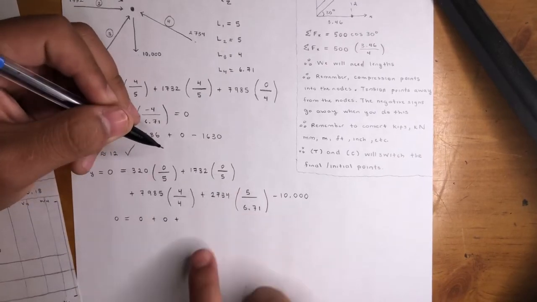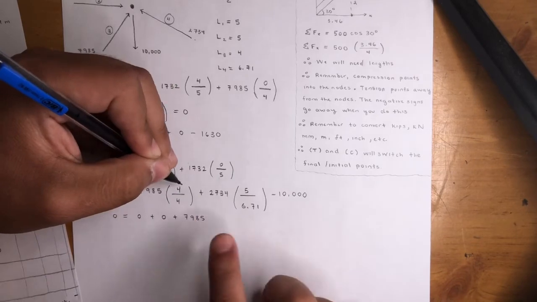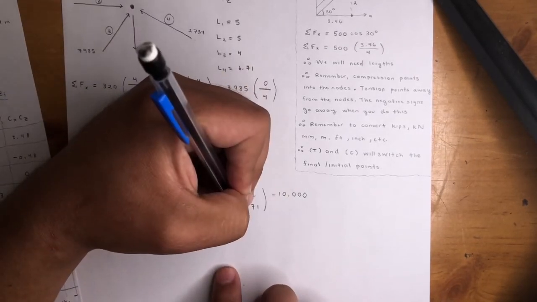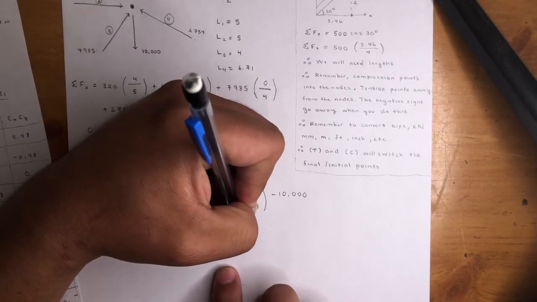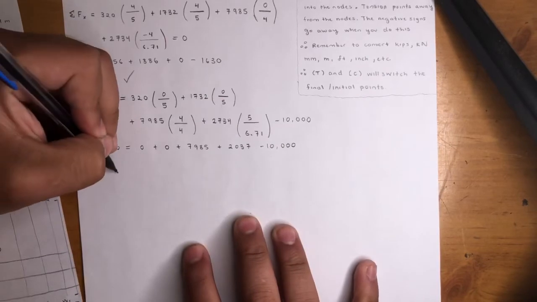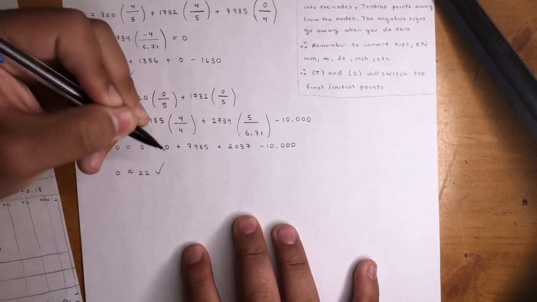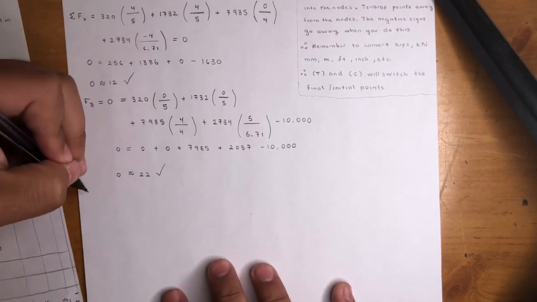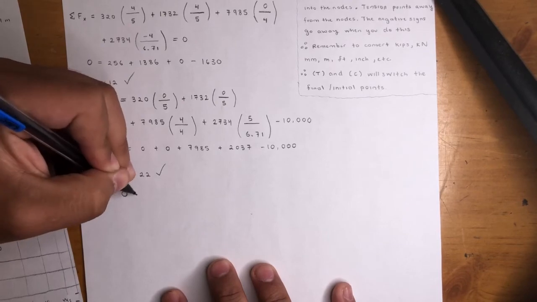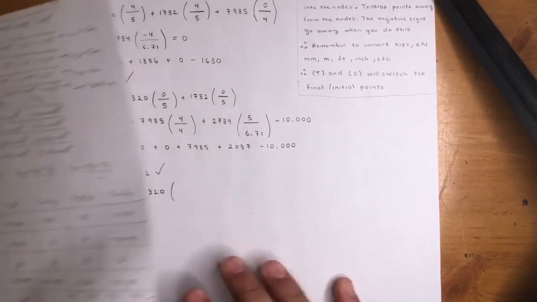So it's 0, 0 plus 7985, that's just 1, and then plus, what is that? It's 2037 if you do the math. Minus 10,000. That's going to give you 0 is approximately equal to 22. That's pretty close, just rounding errors. And then finally, force in the z direction is equal to 0. So let's go ahead and do that. 320. Now let's do the z components.